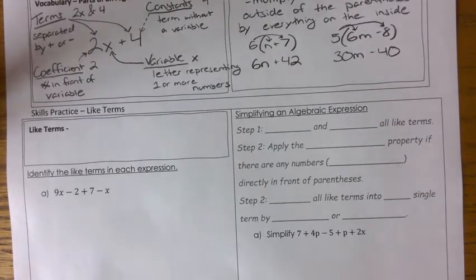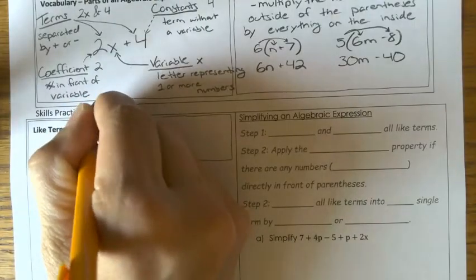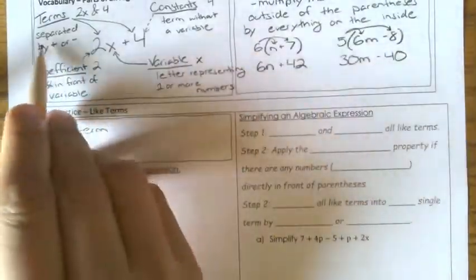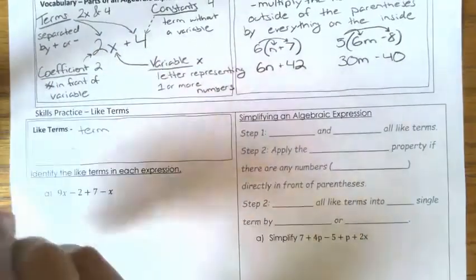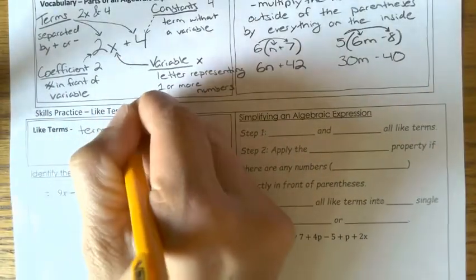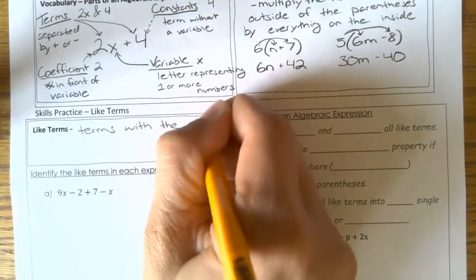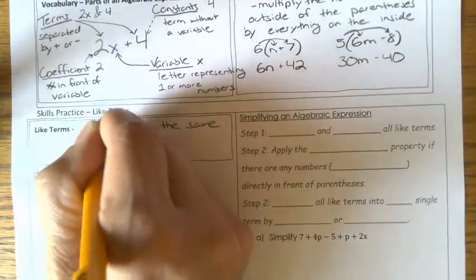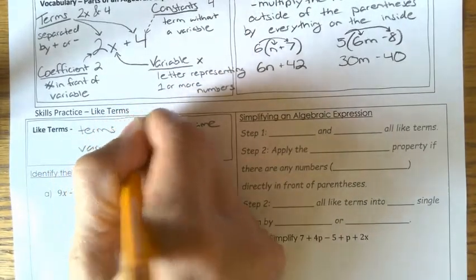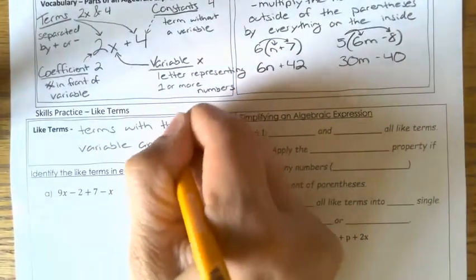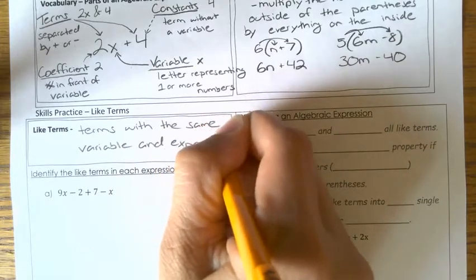So like terms, again, something you learned last year, but I want to make sure we covered it. So like terms are terms. Remember what terms are. Terms are anything separated by addition or subtraction signs. Terms with the same variable and exponent.